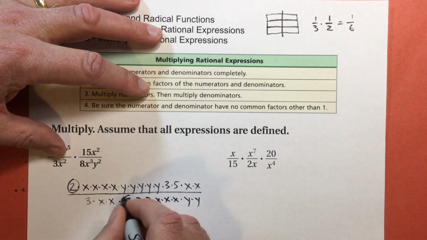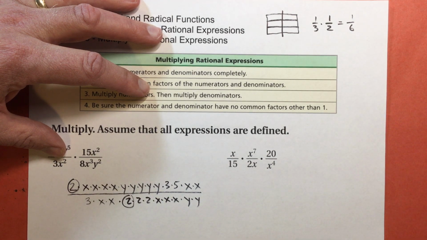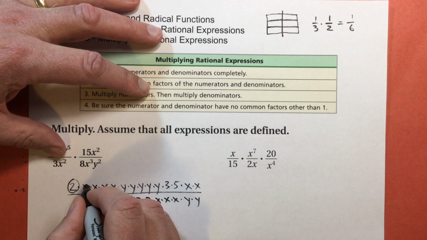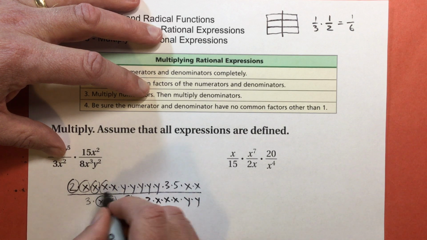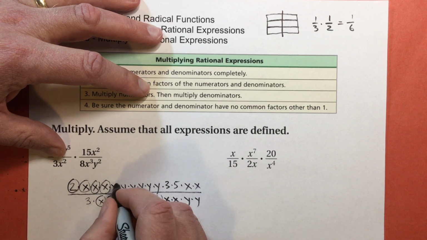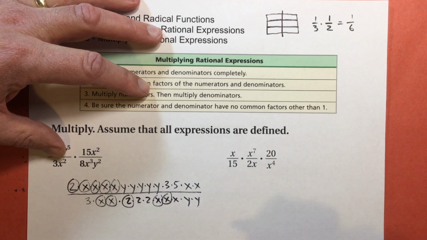So 2 divided by 2 equals 1. x over x equals 1. Here's another x over x, and another, and another. It doesn't matter which one you pick, they're all good.